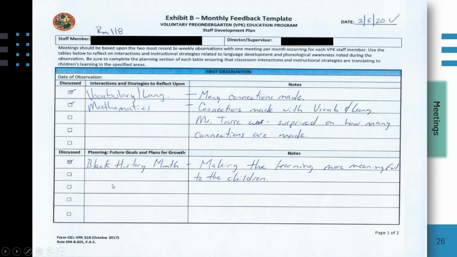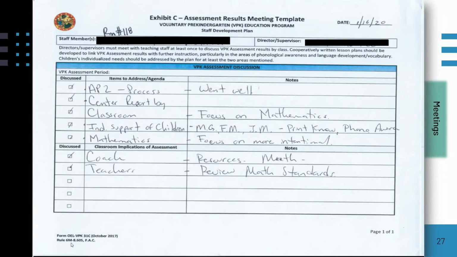So you're going to talk about planning for future goals and future growth, so that you know what next steps you are going to make for those children in the classroom. And then you're going to talk about the process: what went well, what the next focus should be, what the teacher needs to support their growth, and resources to provide the teacher, to maybe review the standards again and apply those standards to those lessons in the classroom.